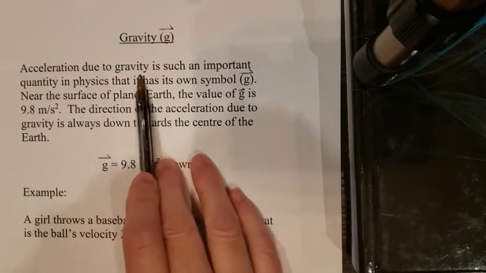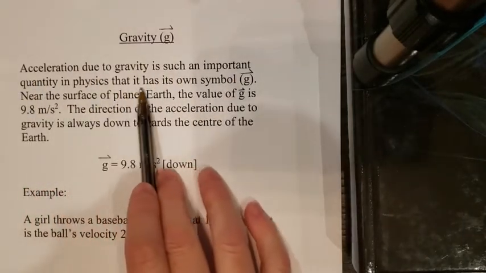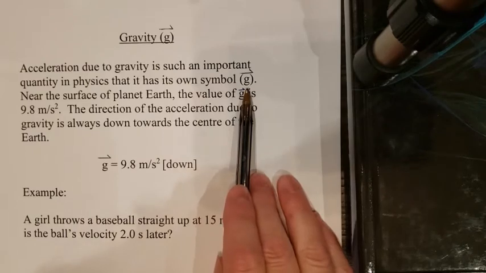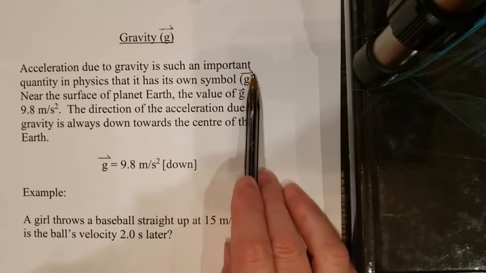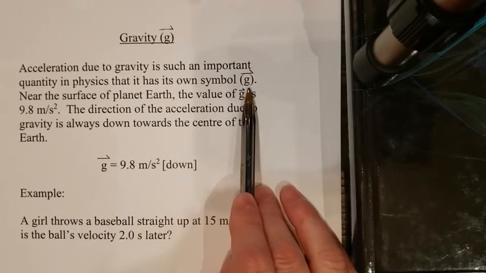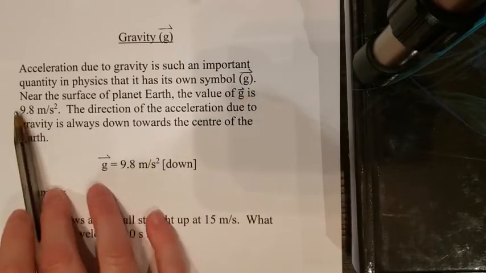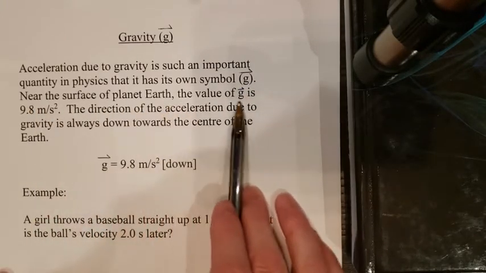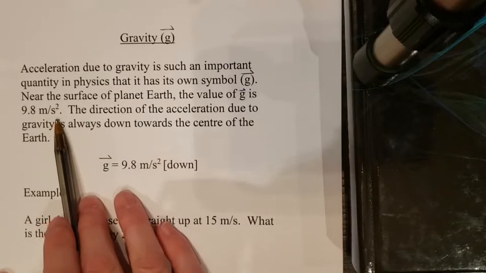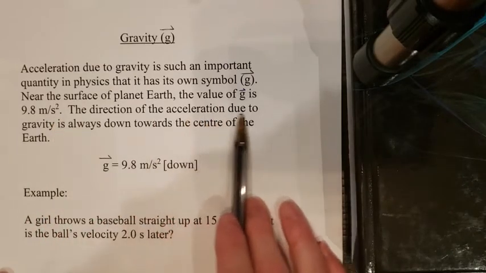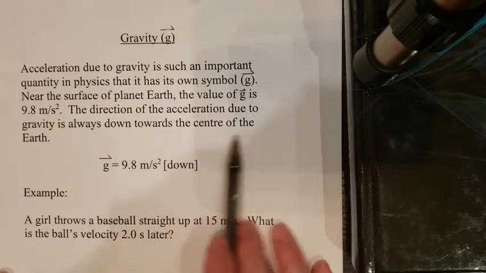So acceleration due to gravity is such an important quantity in physics that it has its own symbol, which is little g. And you'll notice there's a little arrow over top of it, which means it's a vector quantity. It has direction. Near the surface of the planet Earth, the value of g is 9.8 meters per second squared. The direction of the acceleration due to gravity is always down towards the center of the Earth.